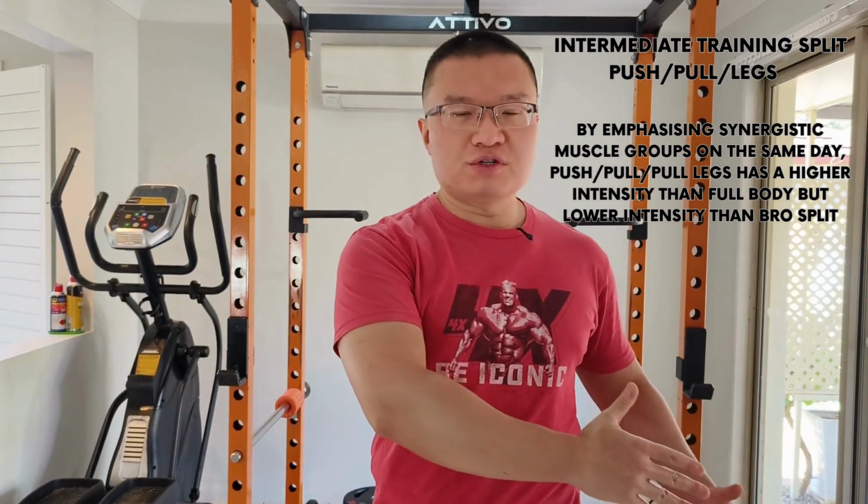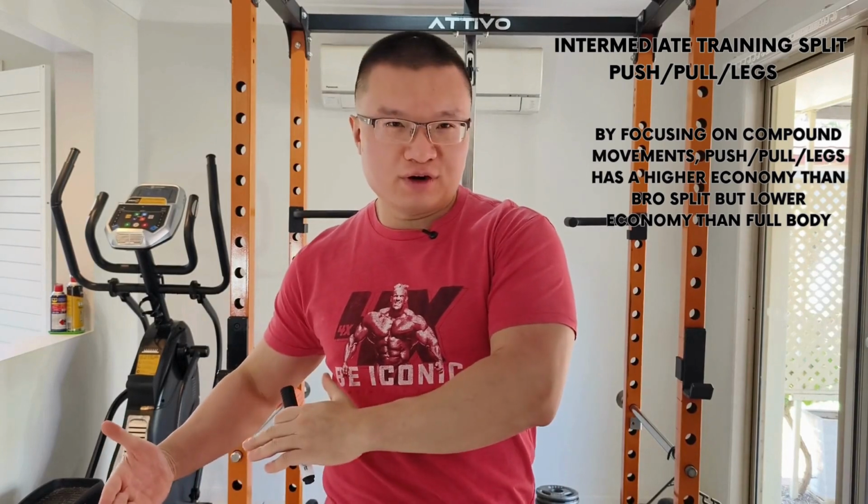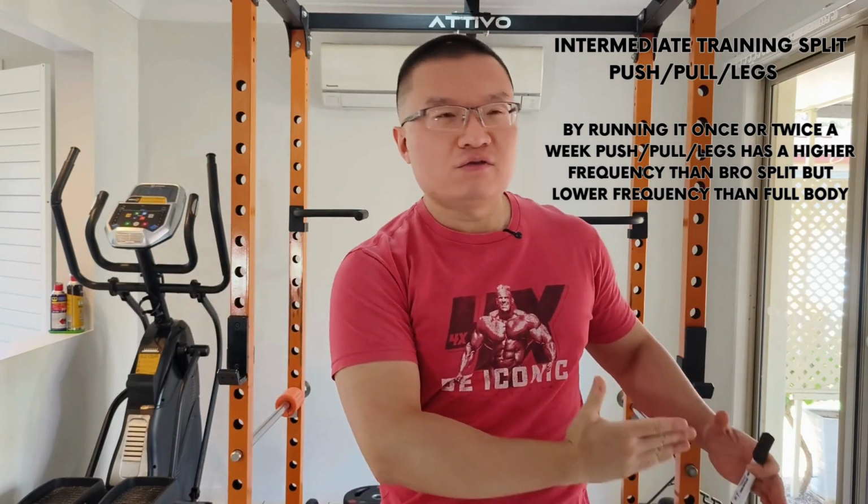And there is one split that does just that: push-pull legs. By emphasizing synergistic muscle groups on the same day, push-pull legs has a higher intensity than full body but lower intensity than bro split. By focusing on compound movements, push-pull legs has a higher economy than bro split but lower economy than full body. By running it once or twice a week, push-pull legs has a higher frequency than bro split but lower frequency than full body.